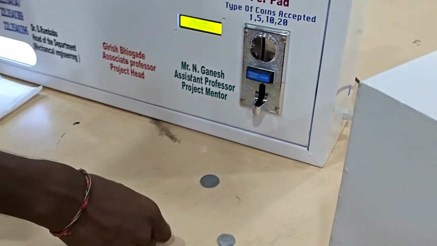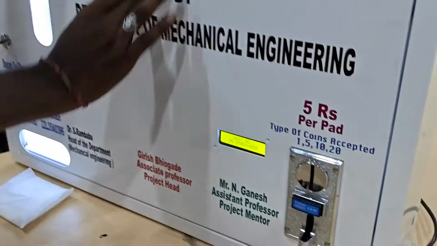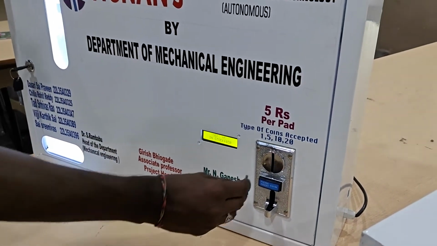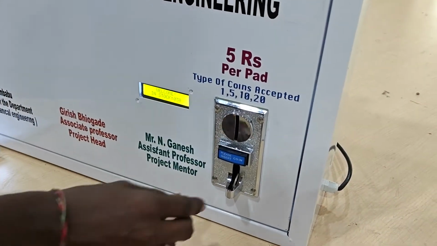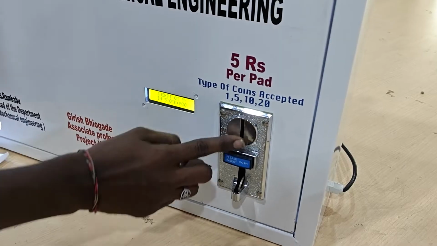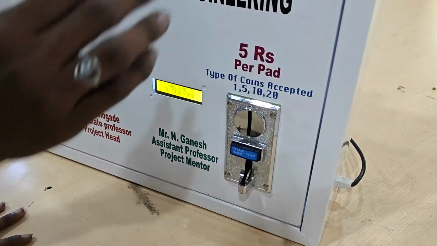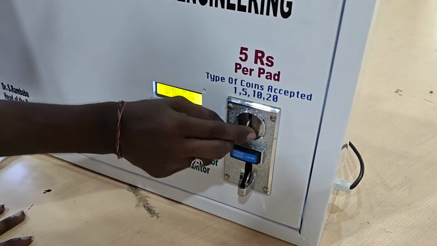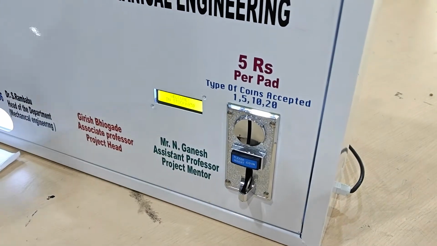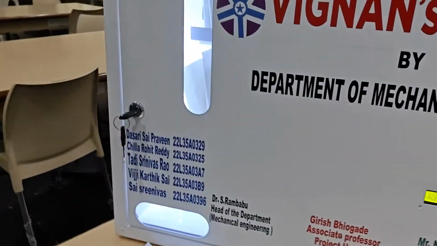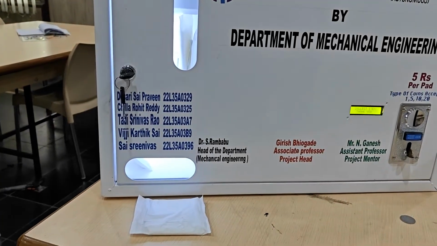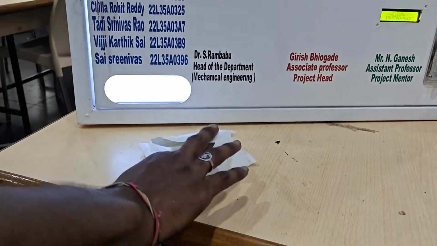Only the accepted coins, just like this 5 rupees. The cost of a single pad is 5 rupees. Now if you place a coin in it, see, the angle also should be important. We need to keep the coin here and press it. After that, the pad will be dispensed. This was the dispensed pad.